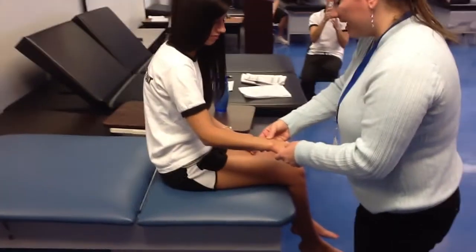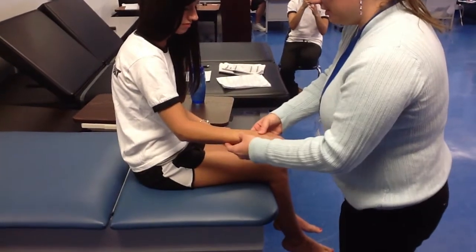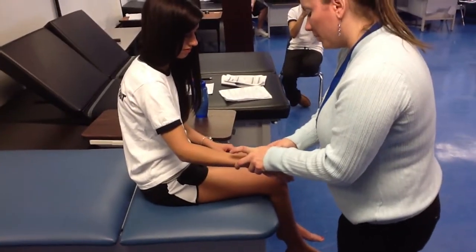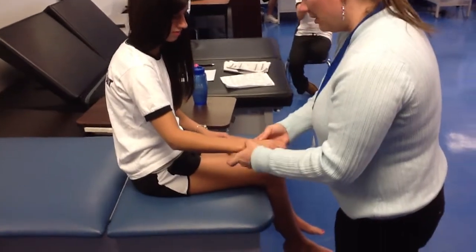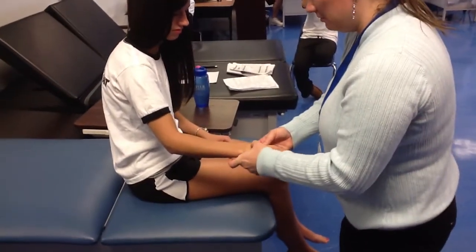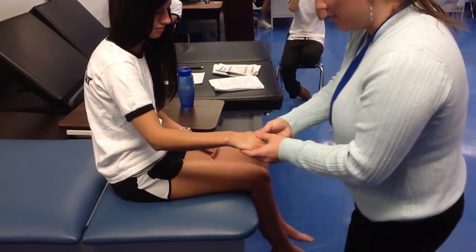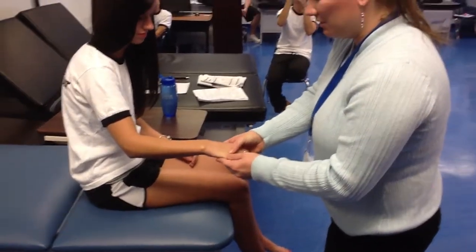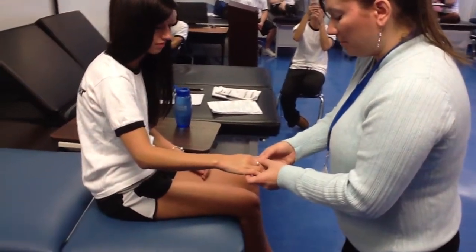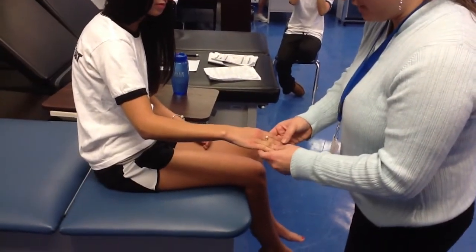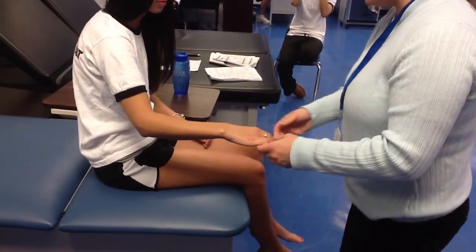I would palpate the radius, the ulna, the distal radial ulnar joint, the anatomical snuff box where the scaphoid is, the carpal bones, the metacarpals, the MCP, metacarpal phalangeal joints, and then the PIPs, the proximal interphalangeal, and the distal interphalangeal, the DIPs. I would do this on both hands.